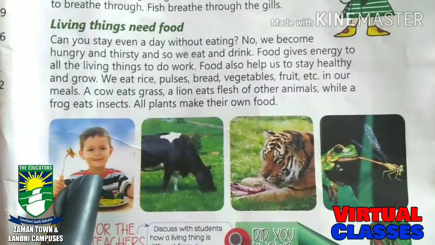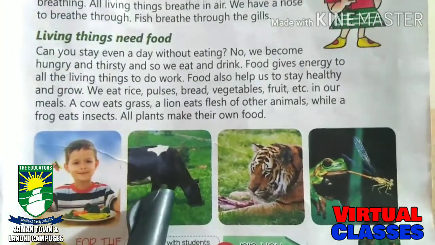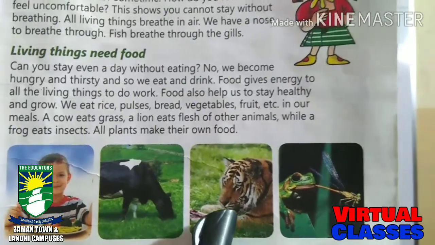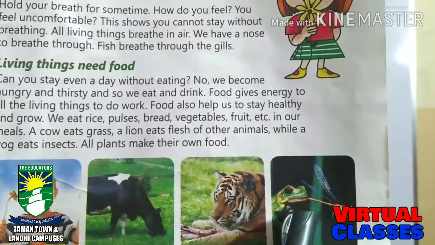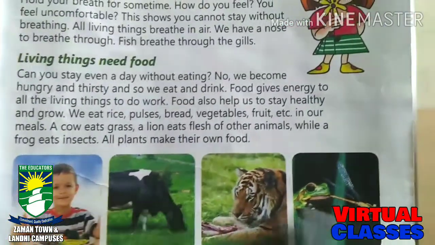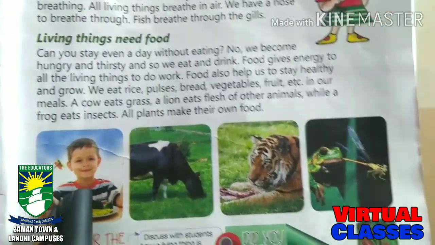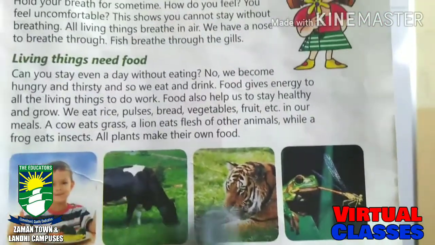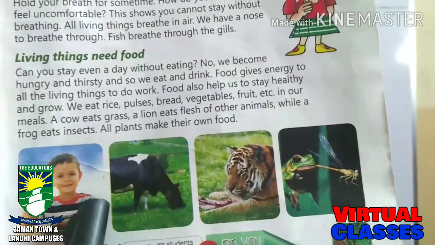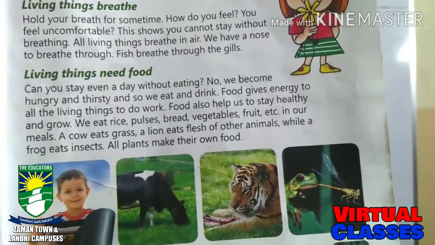This is a picture of a boy, a person. This is a picture of a cow. This is a picture of a tiger. This is a picture of a frog. Okay, these are animals and this is a human being. They all are eating something. So, living things cannot survive without eating.